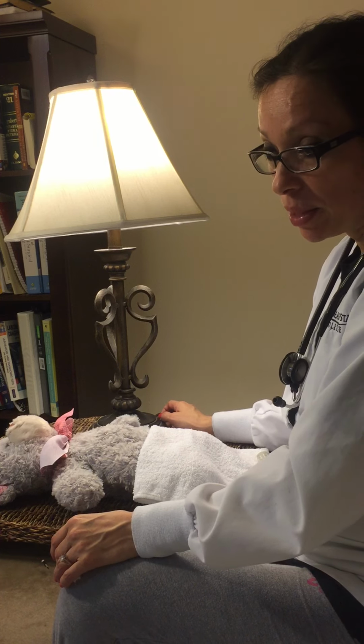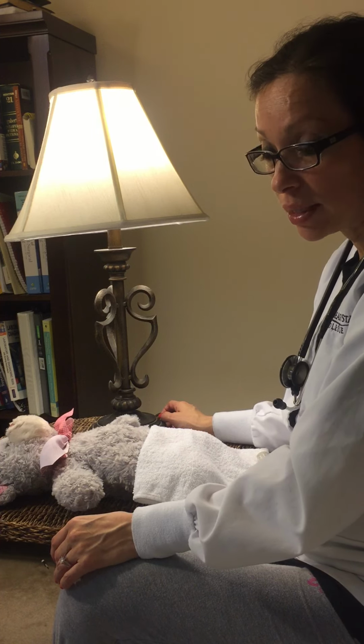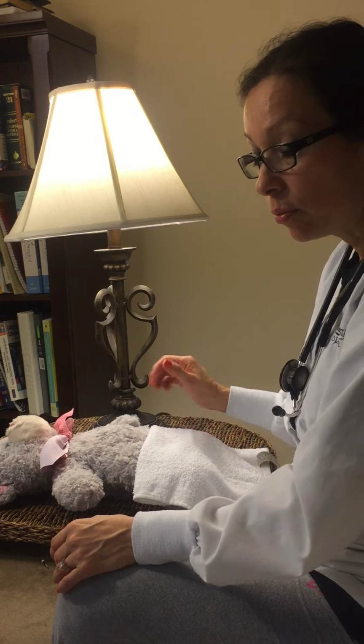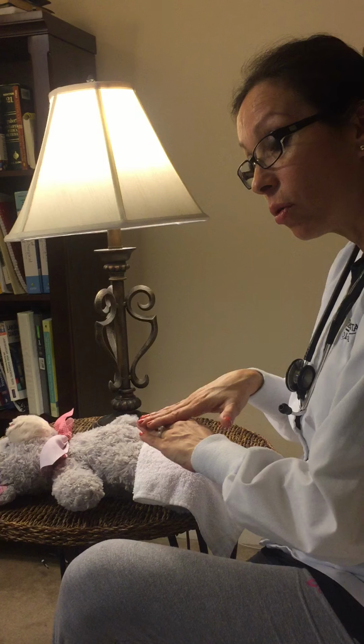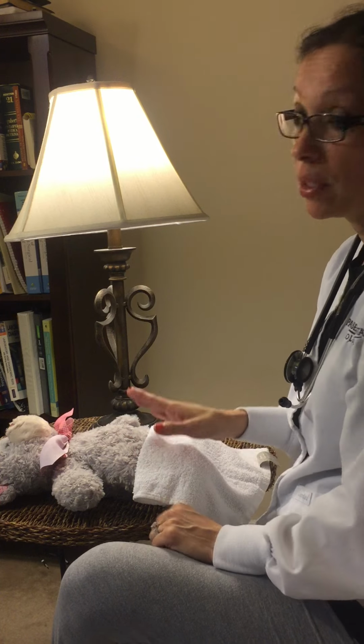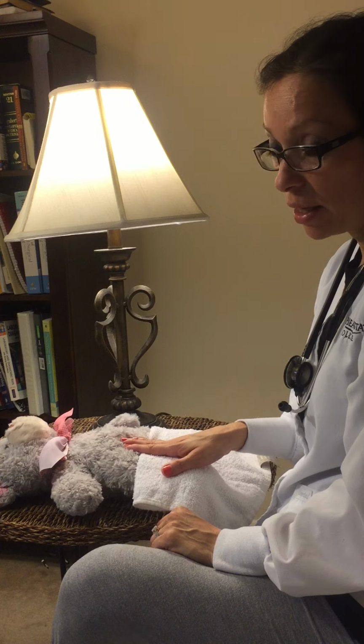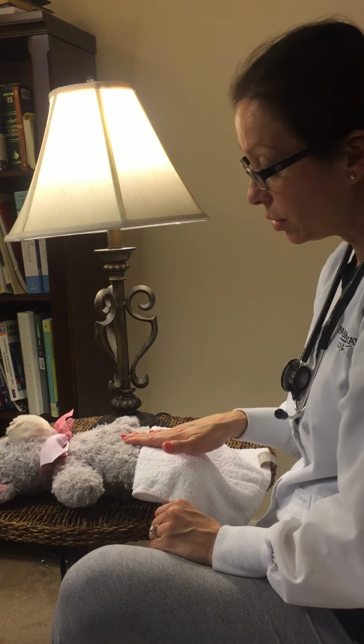We use deep palpation to examine some masses, and we can do that with one hand or with both hands. So we're gonna start with light palpation around the abdominal area on each quadrant.